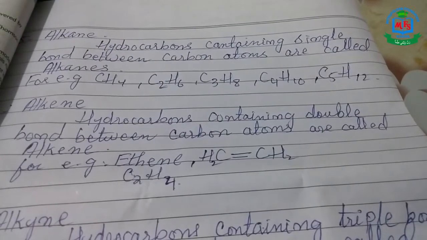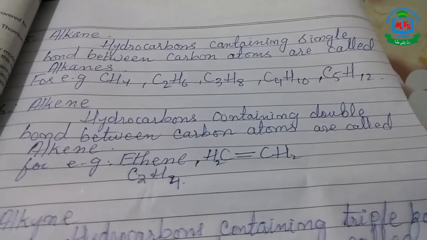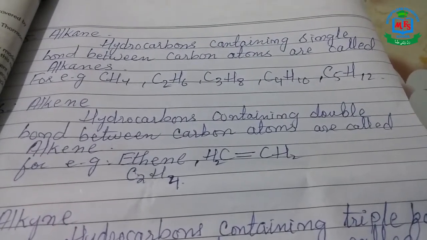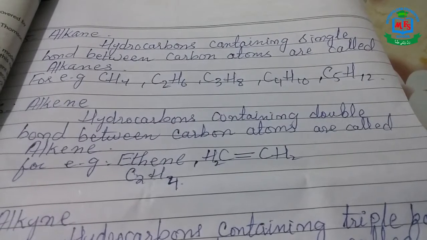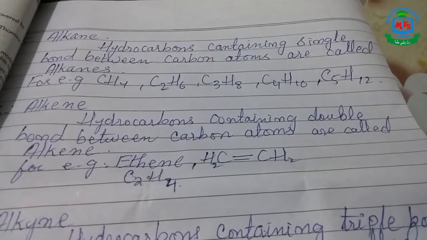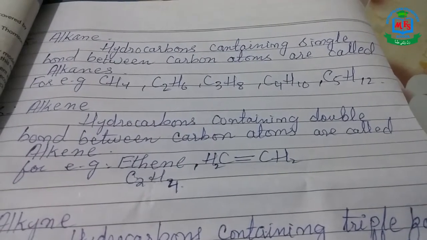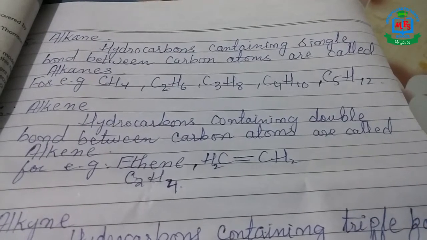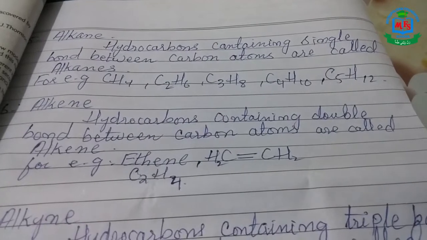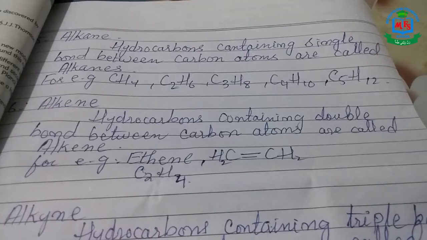The member of the alkene series is ethene. The formula of ethene is C2H4. In the open structure, we see H2C bonded to CH2, and between these two carbon atoms a double bond is present here, and this double bond indicates it is a member of the alkene series.